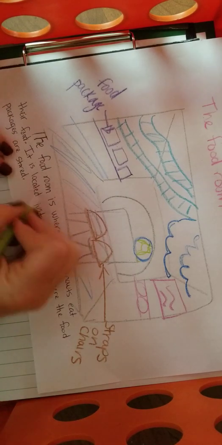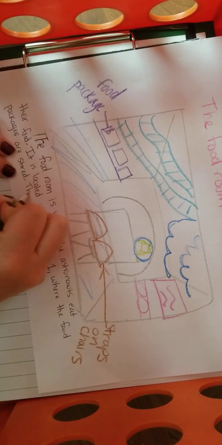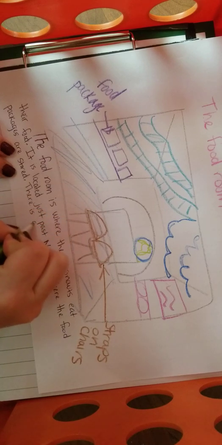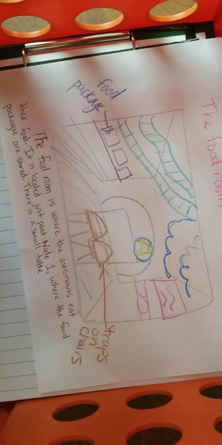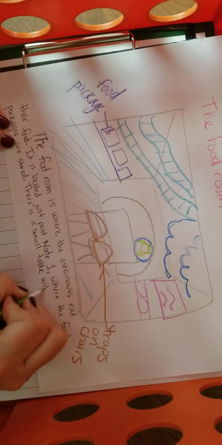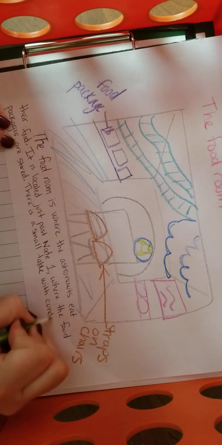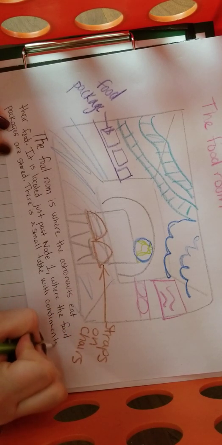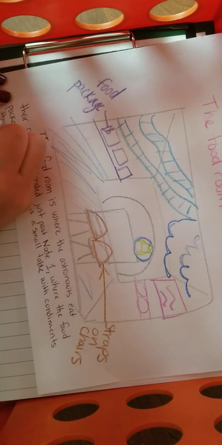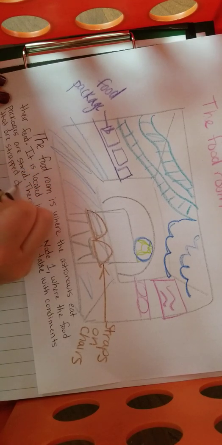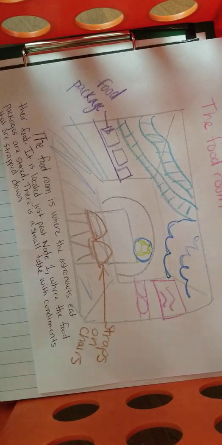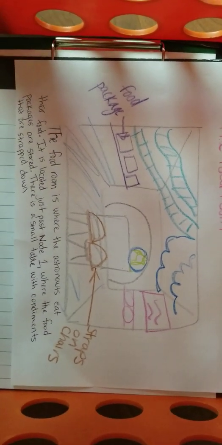So I'm going to describe what I drew. So there's a small table, and they keep actually like strapped down with condiments, like ketchup, condiments. So that's like salt, pepper, that are strapped down, because if they're not strapped down, then they would float. Strapped down. Okay.